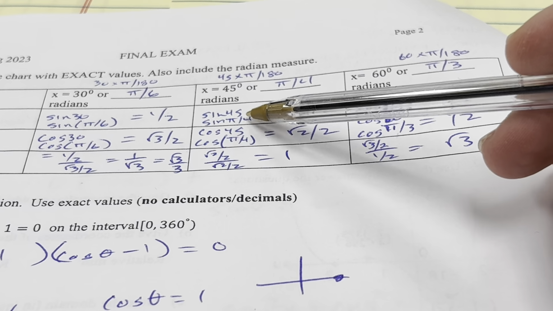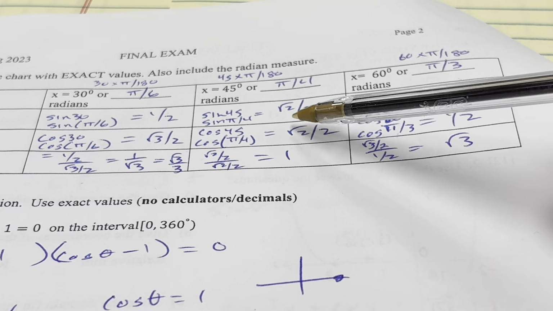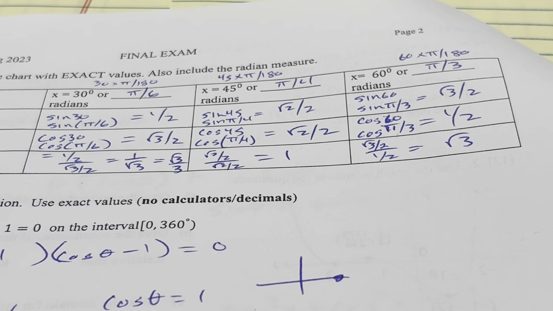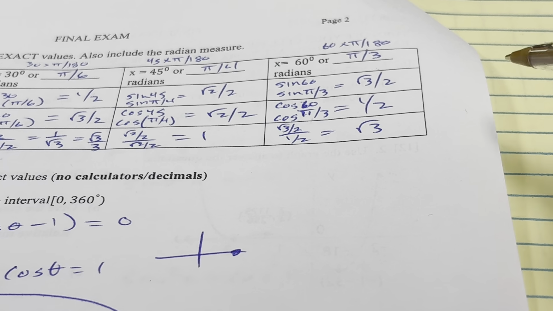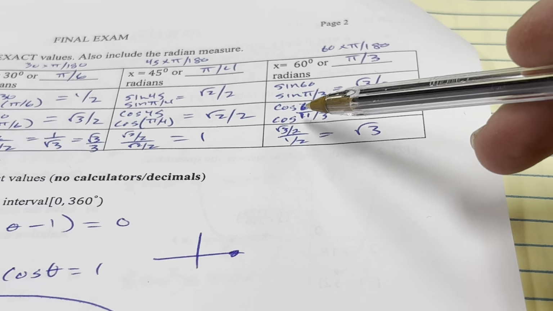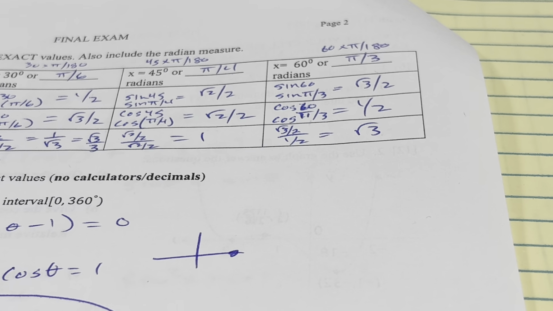Sine of 45, or sine of pi over 4, is root 2 over 2. Cosine of 45, cosine of pi over 4, root 2 over 2. And then what's tangent? Well, it's 1: root 2 over 2 over root 2 over 2. And sine of 60, or sine of pi over 3, is root 3 over 2. Cosine of 60, or cosine of pi over 3, is 1/2. And then tangent is sine over cosine. That's going to give you root 3.